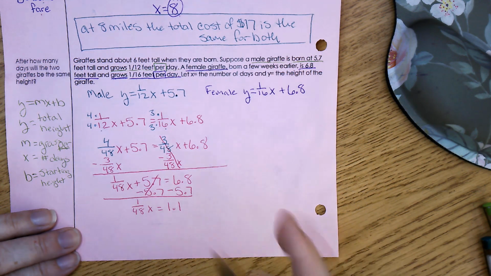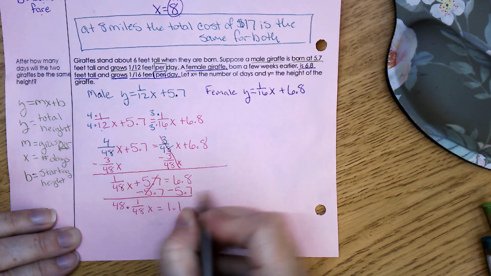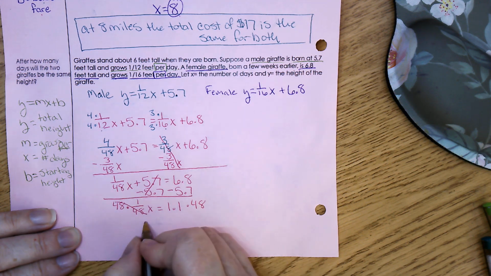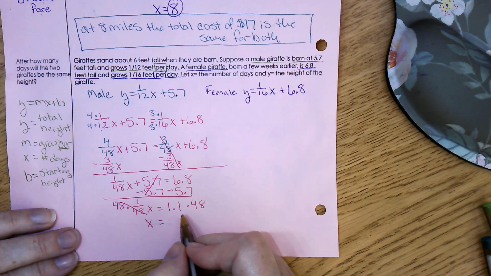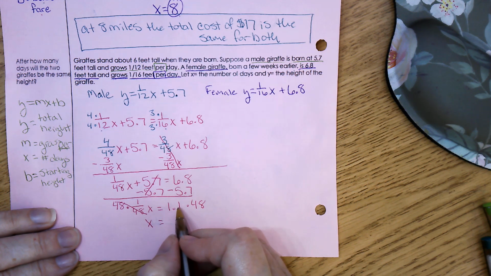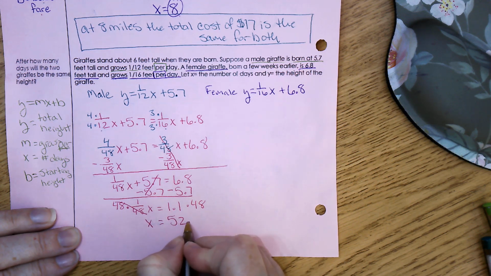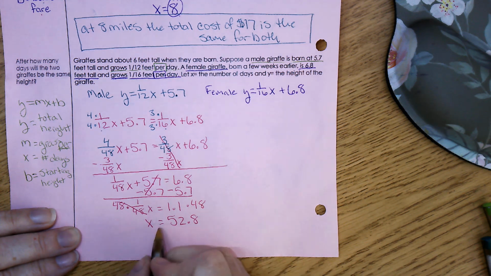You cannot divide by fractions, so you multiply by its reciprocal, or in this case, we're going to multiply both sides by 48. Okay, that gives me x, and I highly suggest, based on the answers that were given in class, use your calculator. Okay, 1.1 times 48 is 52.8.